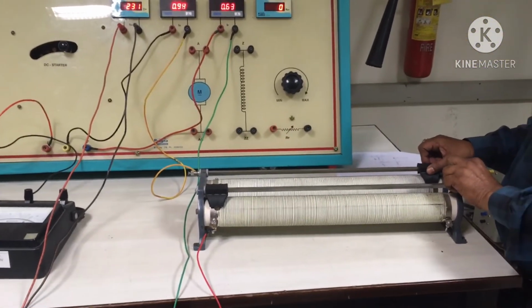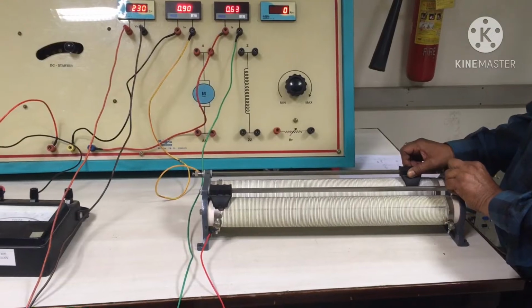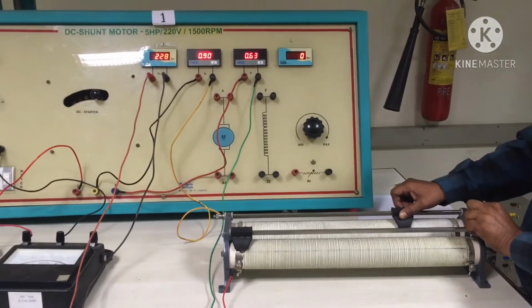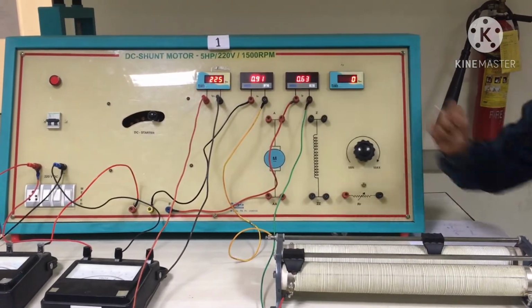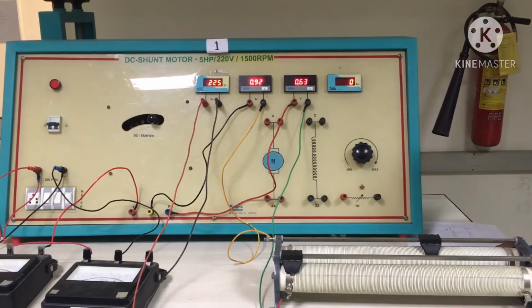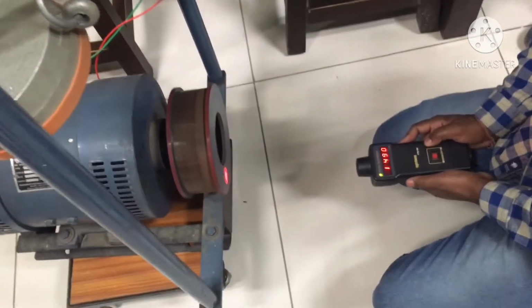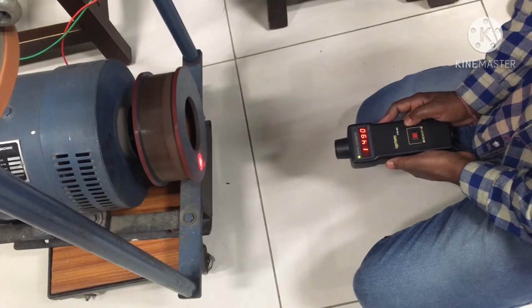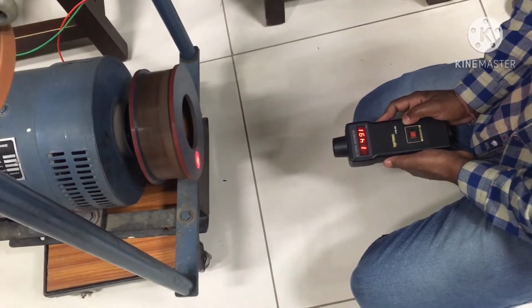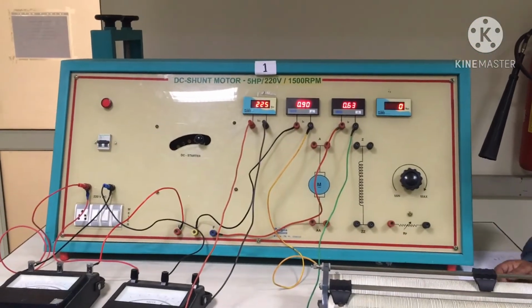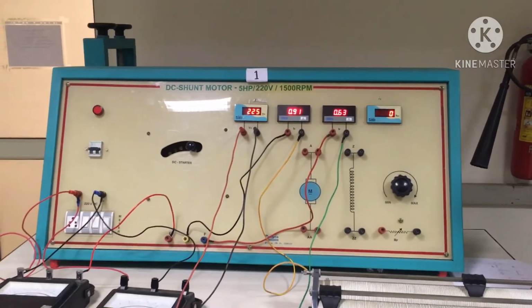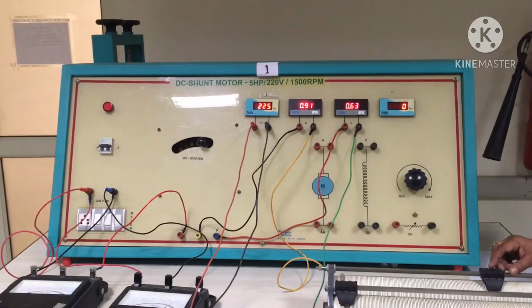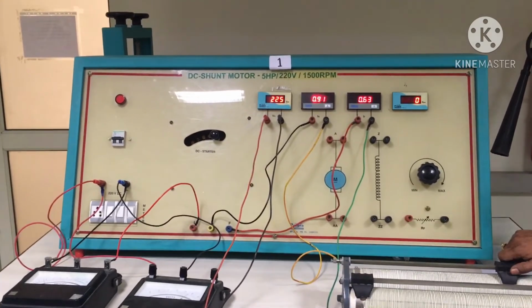Now we are going to set the voltage across the armature winding terminals to 225 volts by adjusting the armature controlled resistance. Now we have set the voltage across the armature winding terminals to 225 volts. At this condition, speed of the motor is 1490 rpm. Supply voltage is 231 volts, armature current is 0.92 amperes, and field current is 0.63 amperes.